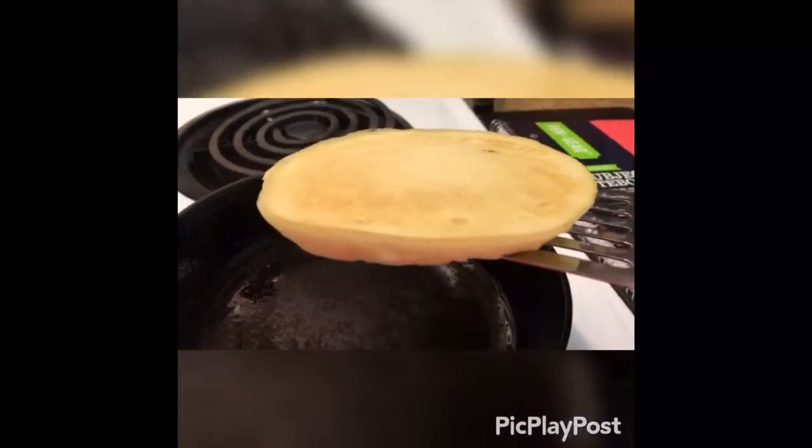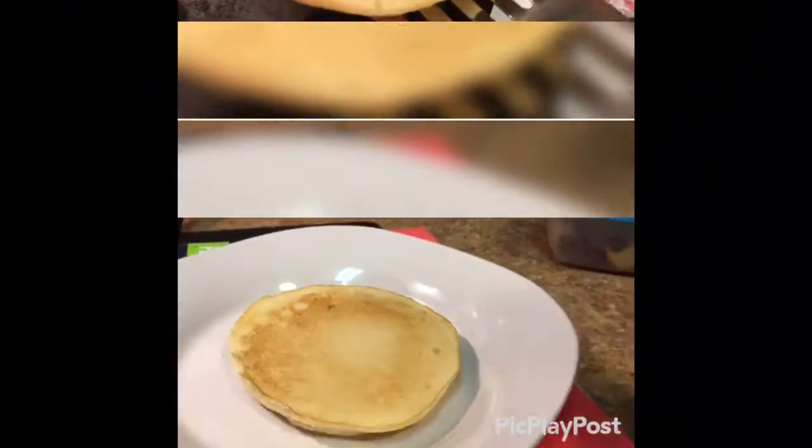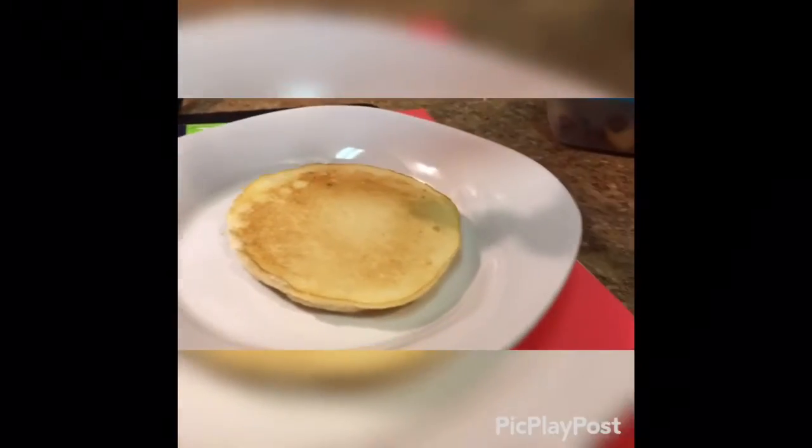And as you can see, as the pancake continues to cook, it's gaining some dimension, and that's because the baking powder is adding to the volume of the pancake so that it's not flat. And as the other pancakes continue to cook, this is the end result.